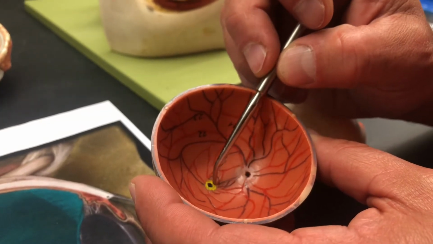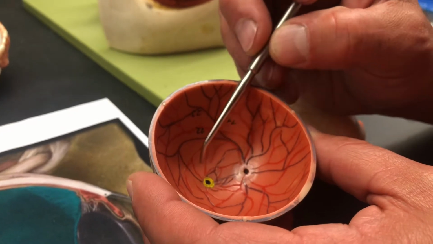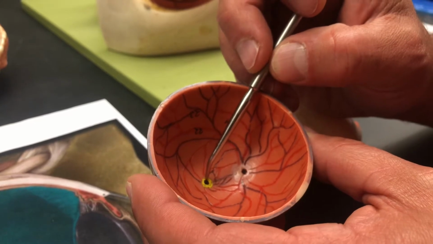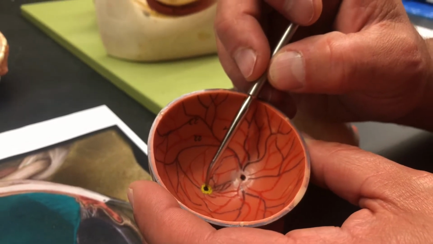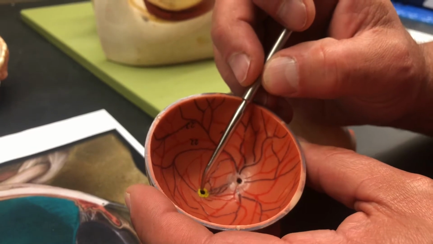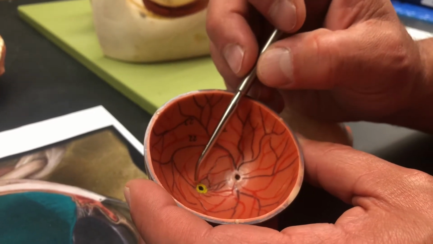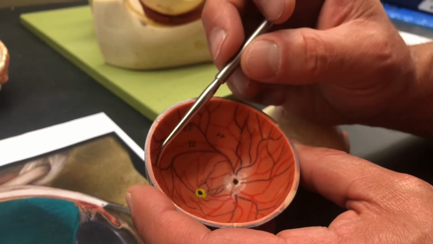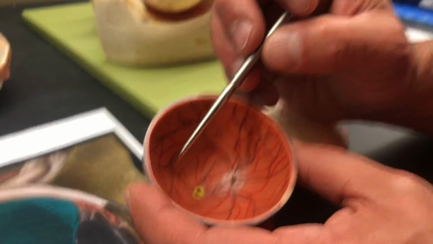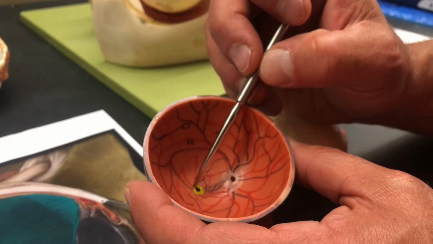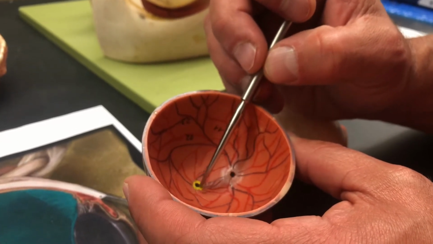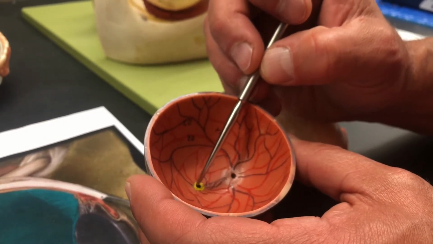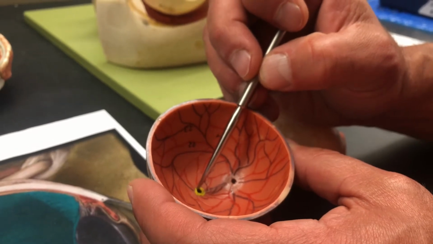But it's that circular region right here, the macula lutea, and then smack dab right in the middle of the macula lutea, we have the fovea centralis. The fovea centralis is just a small depression in the middle of the macula lutea, and it contains the greatest concentration of cones that we will find anywhere in the retina. Actually, this is what the lens and the eyeball are trying to do: focus the image of what we are looking at directly over the fovea centralis.